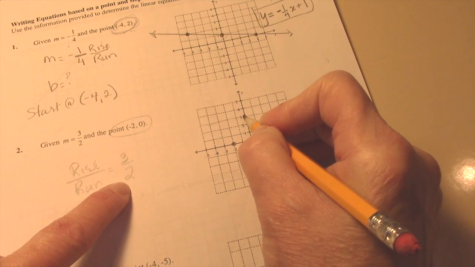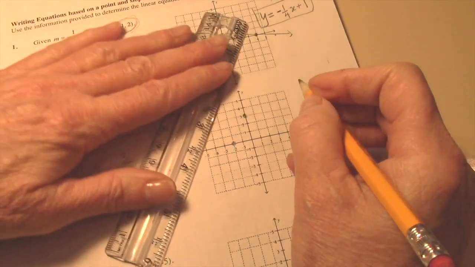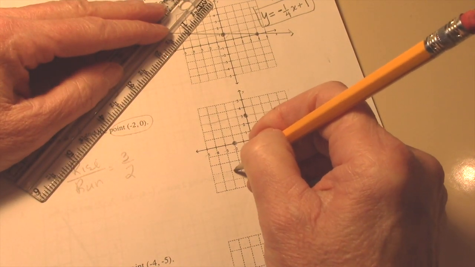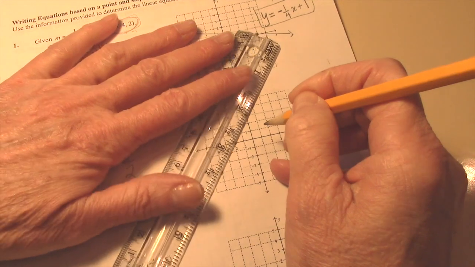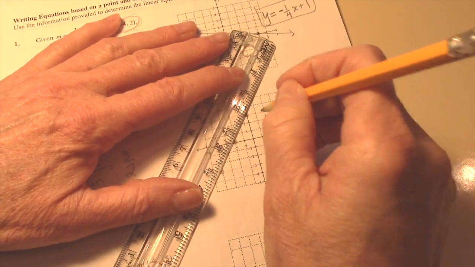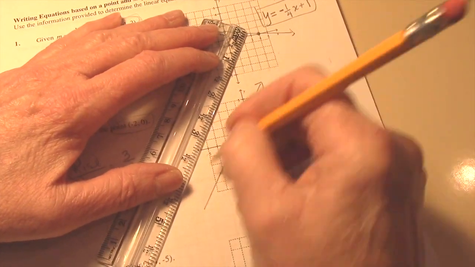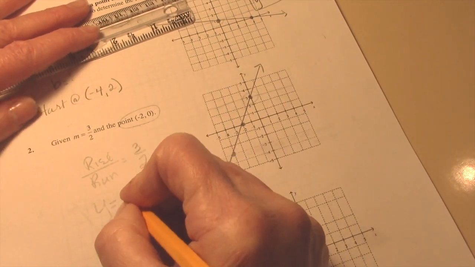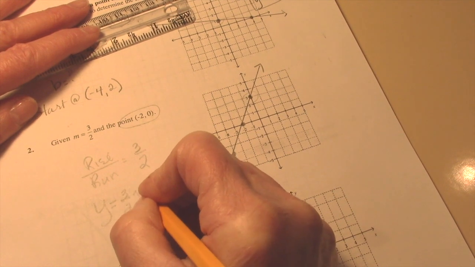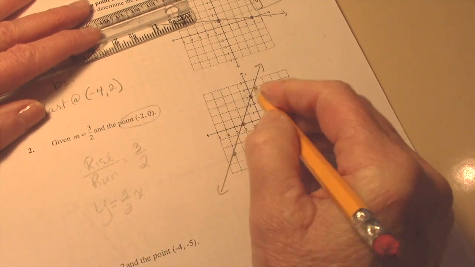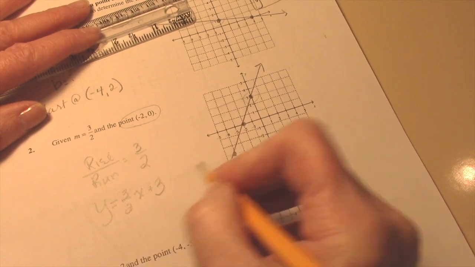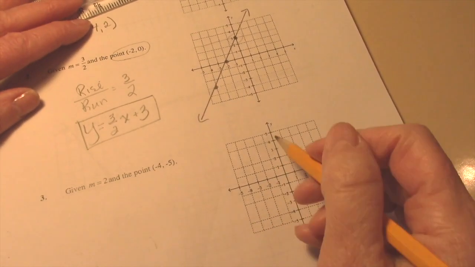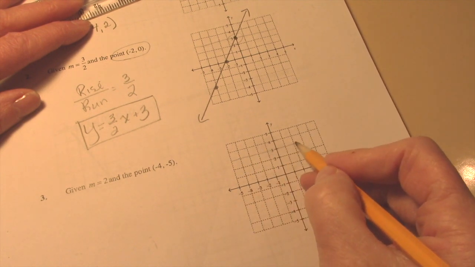Okay, so I got my 2 dots. I could do the same thing here. I could do 1, 2, 3, run 2 this way. See how I can continue it? So my equation, there's your b, y equals, here's your m, 3 over 2x, 3/2 x, plus 3. Okay? Keeping up.